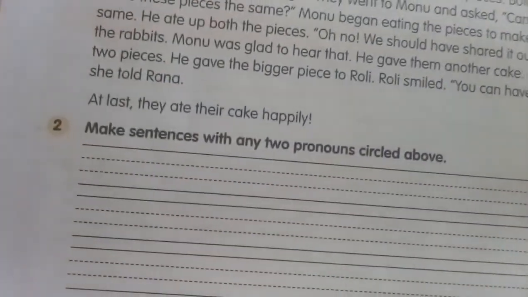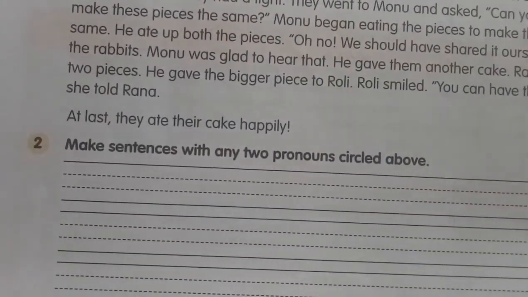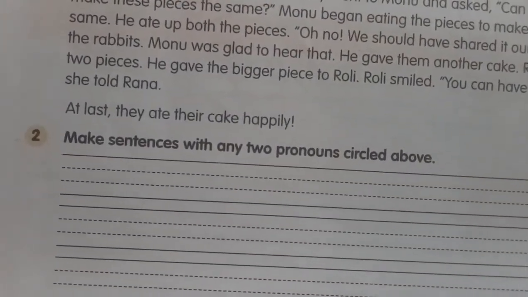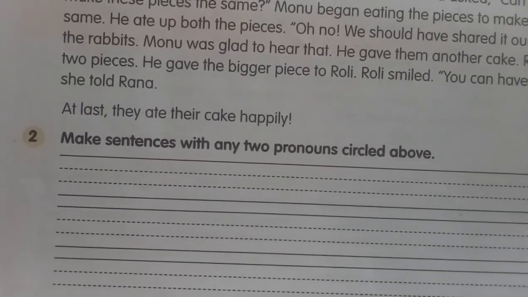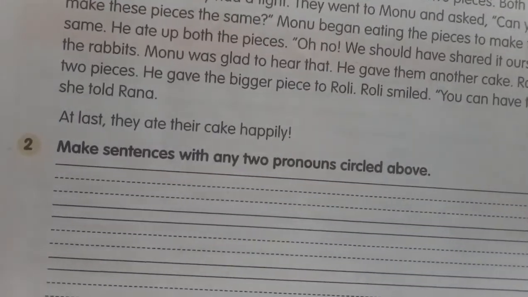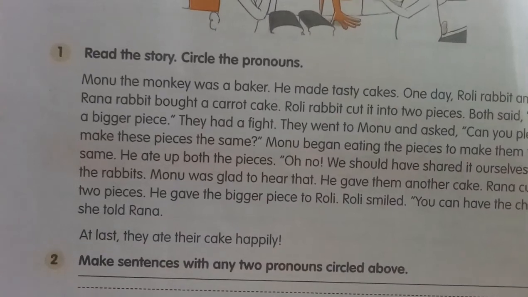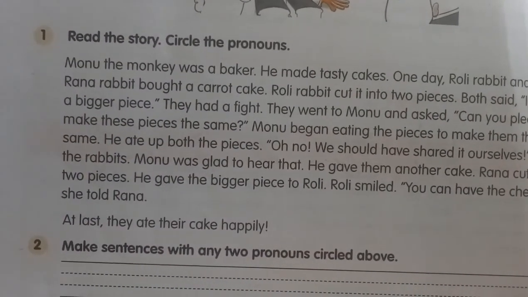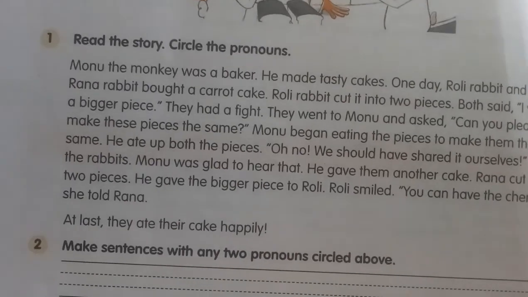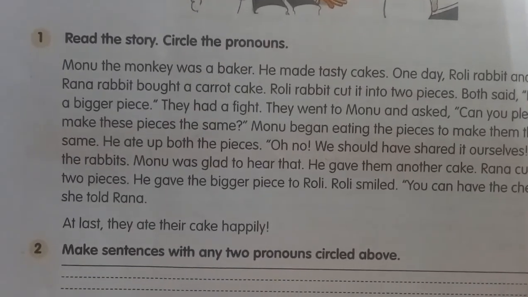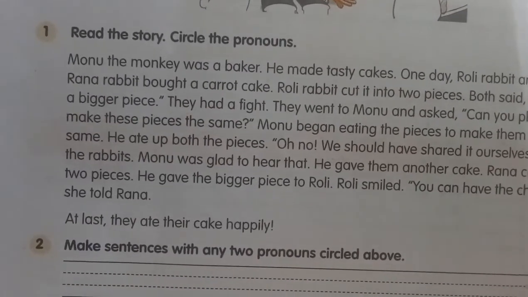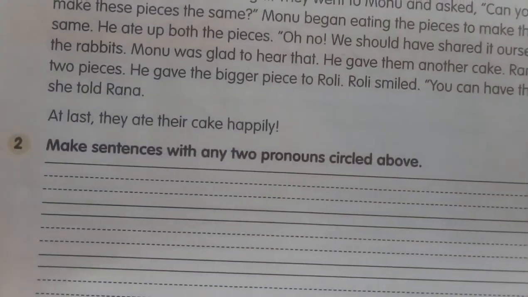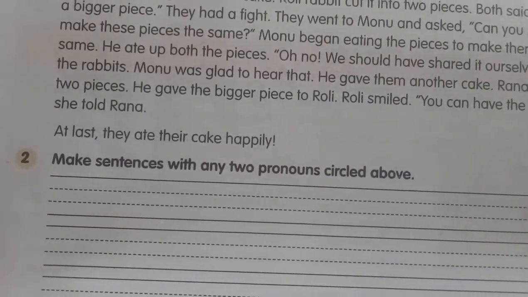Now you want to make sentences. If you see the second question, make sentences with any 2 pronouns circled above. So above you are going to circle. In this paragraph, whatever pronouns you are circling, using any 2 of these pronouns, you want to write 2 sentences of your own.